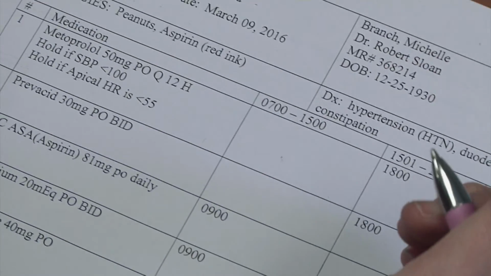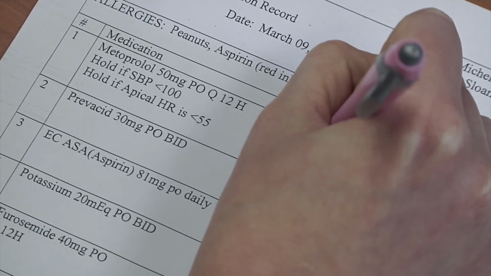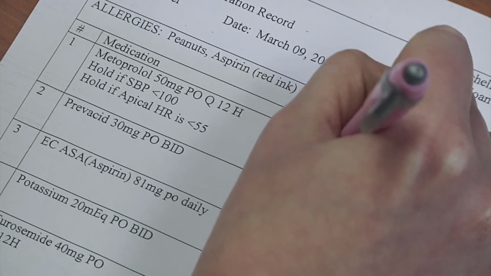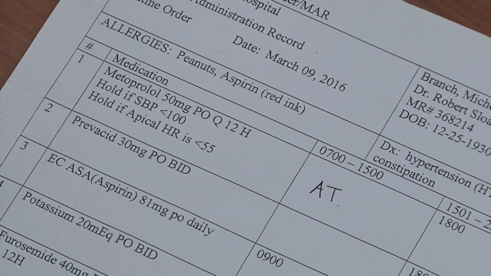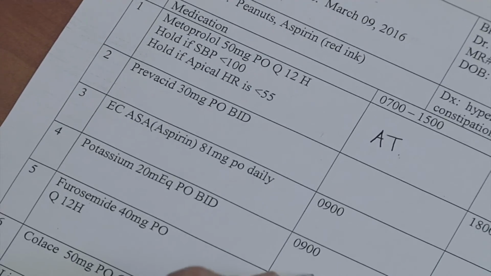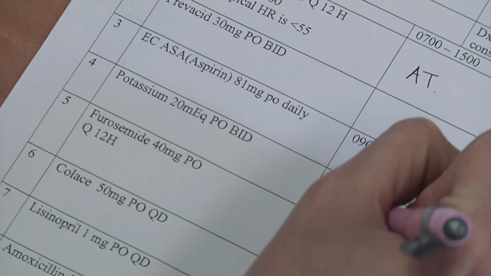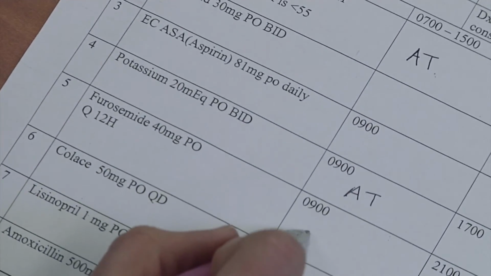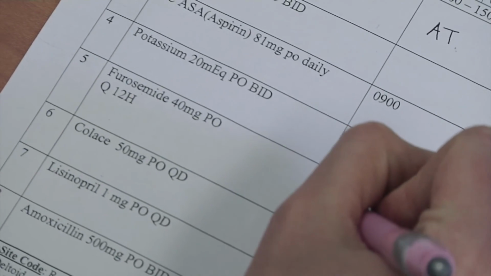Now I'm going to document that I gave my medication. So I'm just going to put my initials, A-T, for low pressor. I'll then move down to potassium and write my initials again. I'll then go down to furosemide or Lasix and write my initials again.